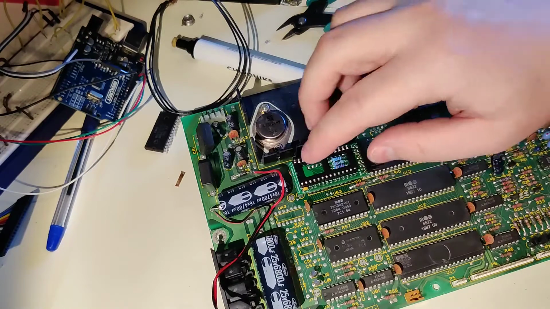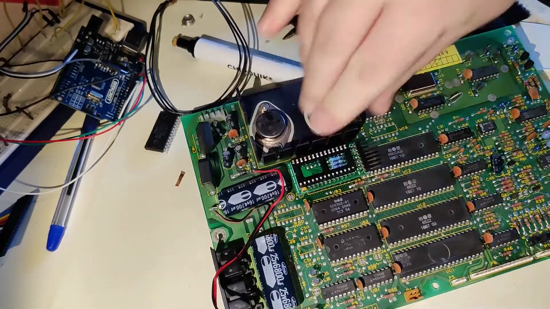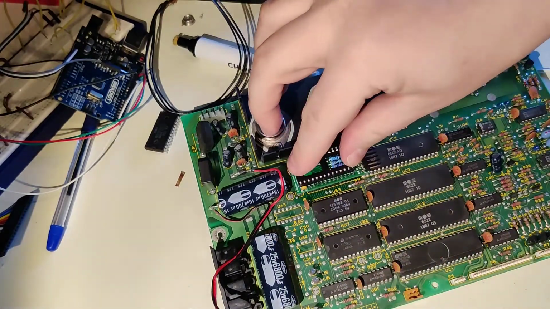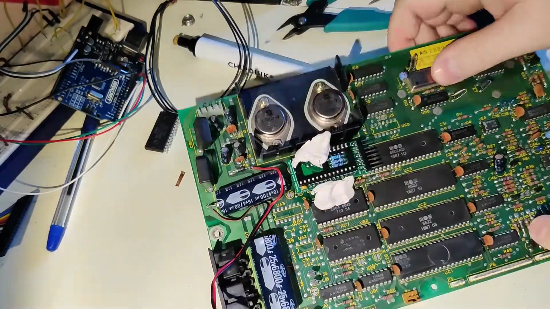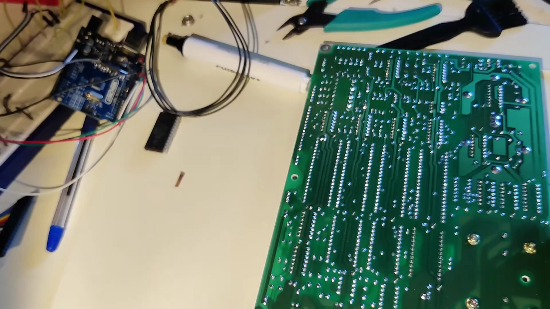You see, it's already quite high. So, well, it's actually quite a hard fit. So, there it goes. I hope everything is in place now. Yeah, let's go. Yeah, looks good. Just put some solder in there. We're good.